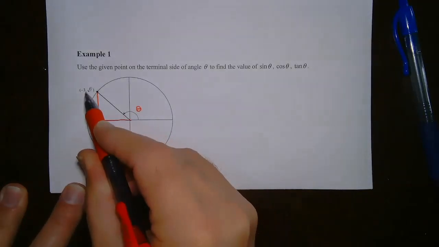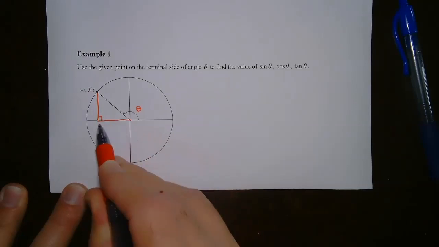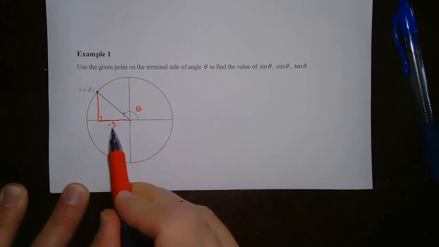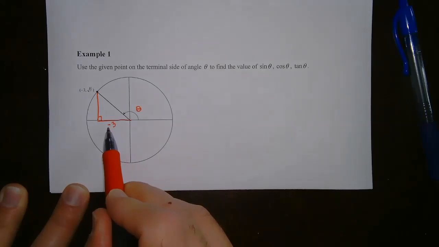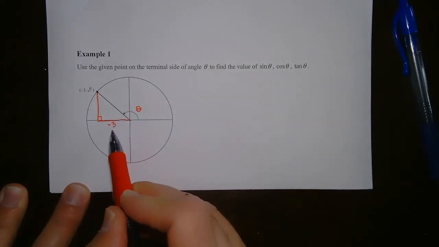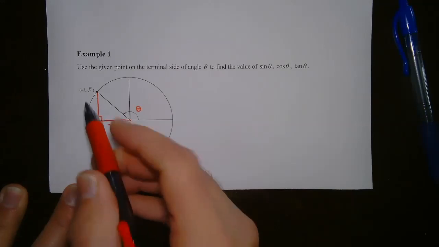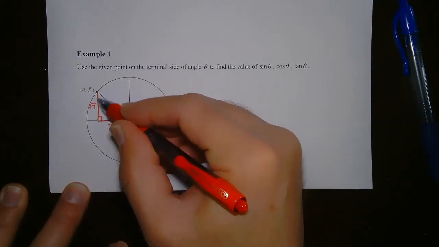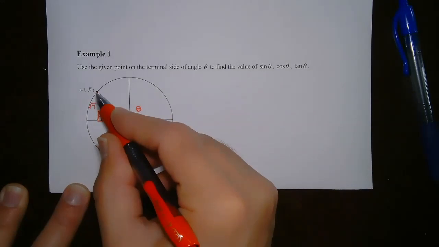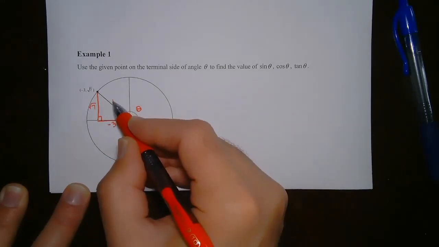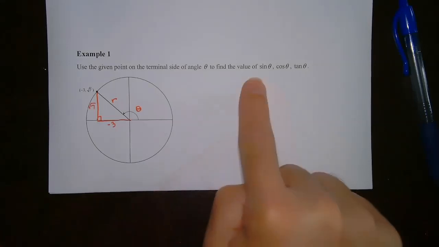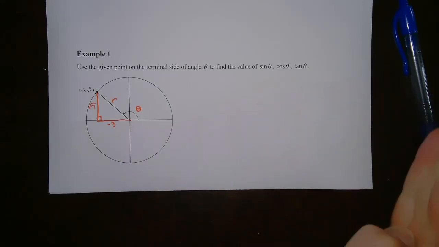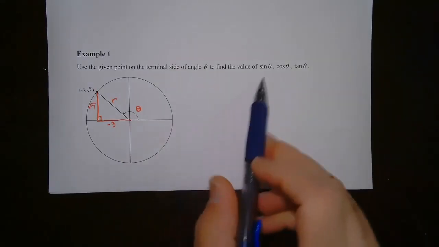Because I gave you the coordinates of this point, I know that this horizontal piece is -3. It's direction along with length. The direction is negative because I'm over here on the left side, and the length is 3. Now this is also direction and length. It's the square root of 7. So I know my y is the square root of 7, and this leg is represented by the square root of 7. Now I don't have my radius, my r. To do the sine theta and cosine theta, I need to know what r is. At this point I actually could do tan theta, but I want to do these two first.